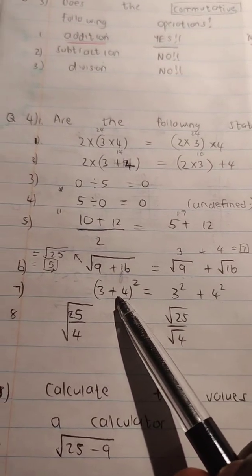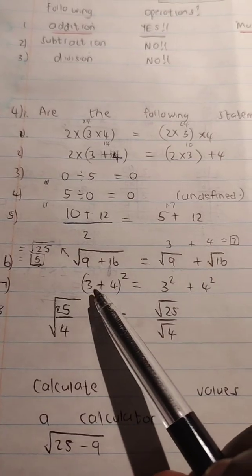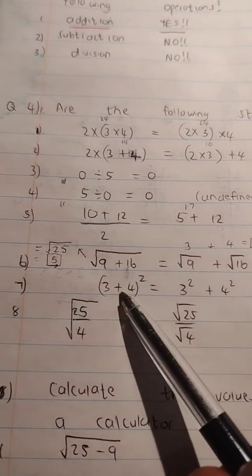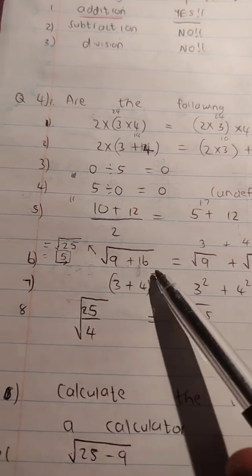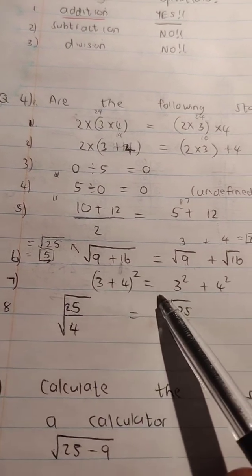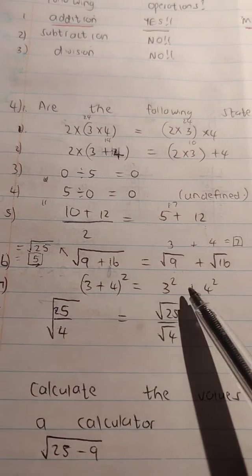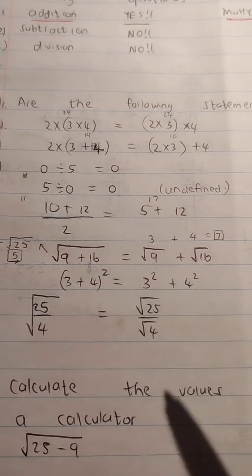Okay, very silent in the comment section. 3 plus 4 squared. Is it the same thing as 3 squared plus 4 squared? True or false?